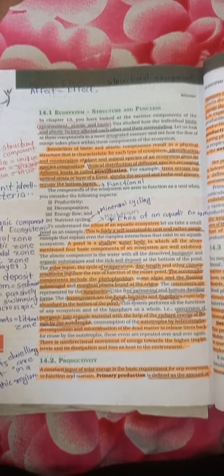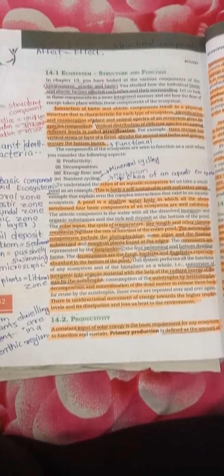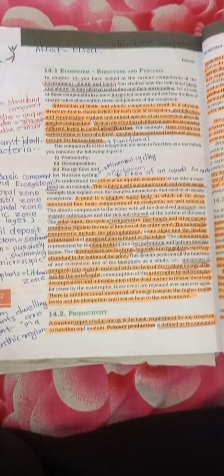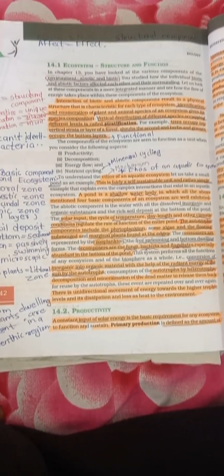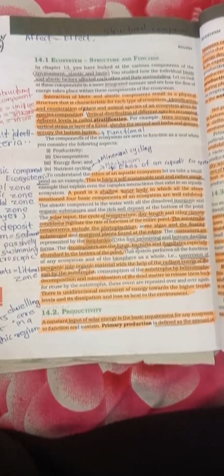The functional components of the ecosystem are seen to function as a unit when we consider the following aspects: productivity, decomposition, energy flow, and nutrient cycling. To understand the ethos of an aquatic ecosystem, let us take a small pond as an example. This is a fairly self-sustainable unit and a rather simple example that explains even the complex interactions that exist in an aquatic ecosystem.